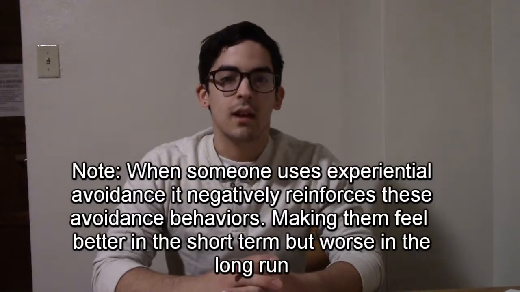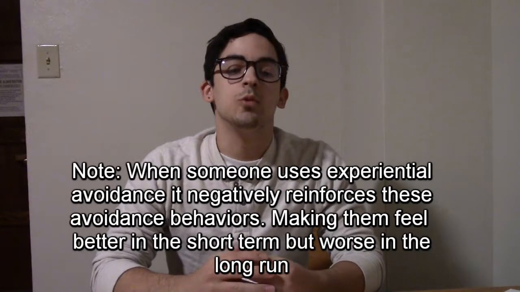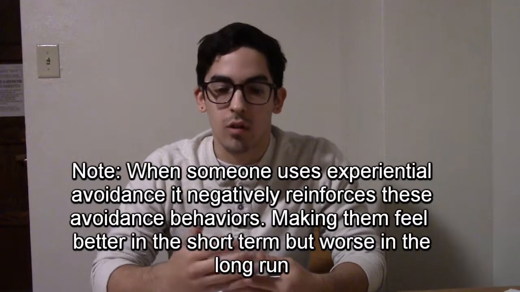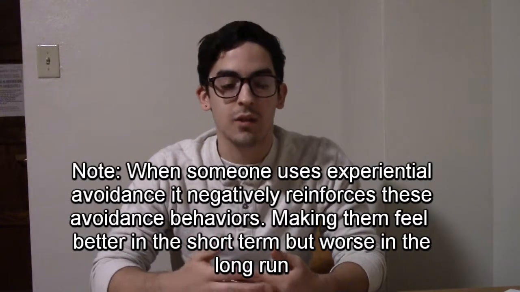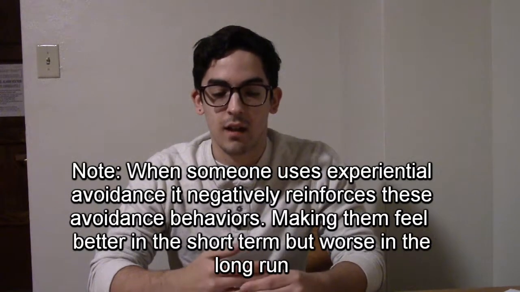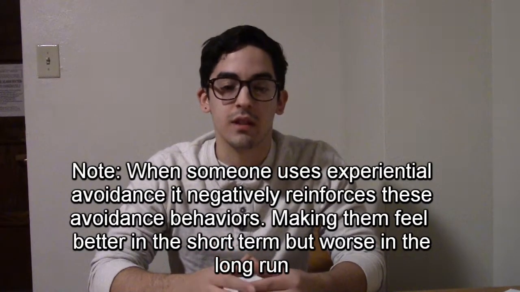Eventually, the hope is that he won't have any more fears of pit bulls or dogs in general, and they won't be able to affect his life in a negative way. The main goal would be to get the client or the patient to live a life uninhibited by their fear or their OCD or what have you, and that's the main goal of exposure therapy.